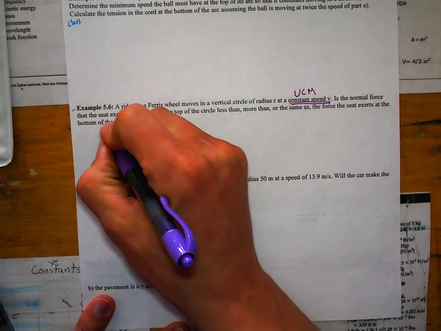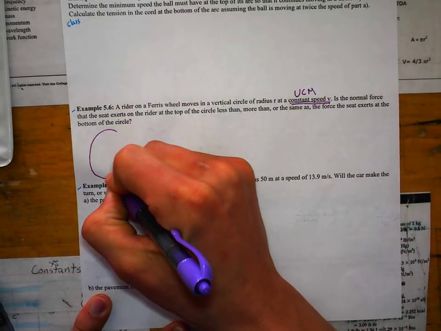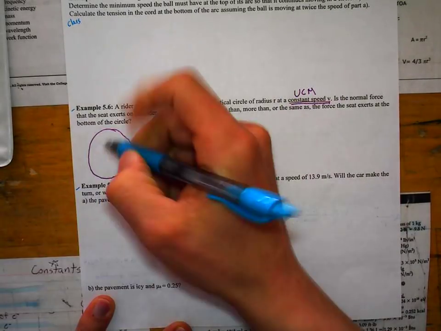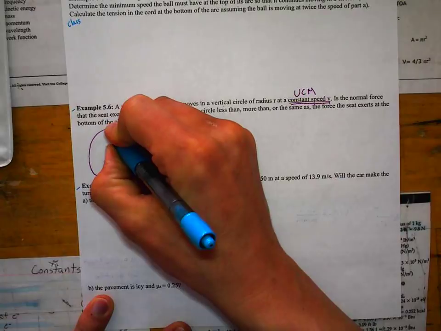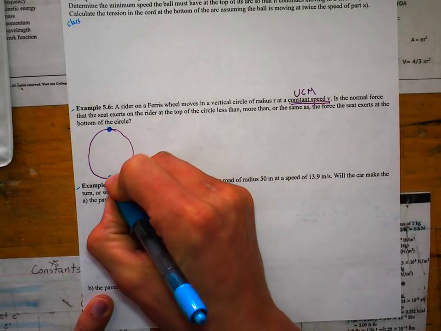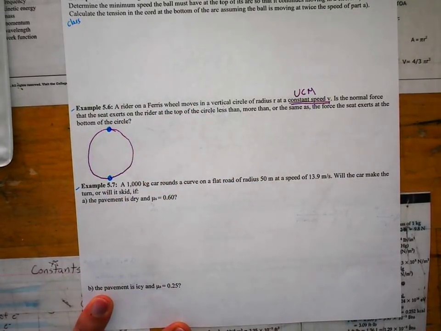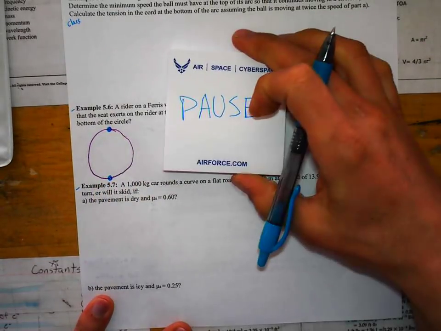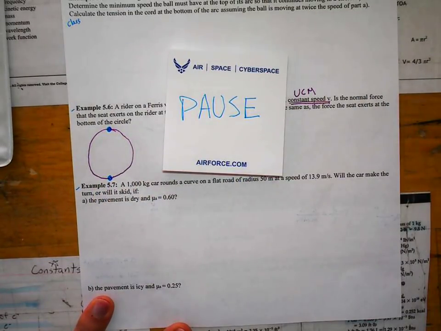Okay, we have to draw our circle, and then we've got to draw an FBD. Here's the top, here's the bottom. Okay, so pause, draw your own FBD at both places, and then see if you're right.